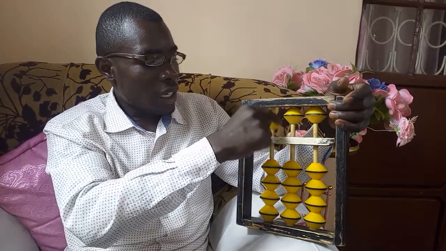These upper pits represent the number 5, but as I told you earlier, it depends on the place value. If I want to write 6, 6 is made up of 5 and 1, so I take 5 and 1. That is 6, 7, 8, 9. I'm done with the place value of 1s.